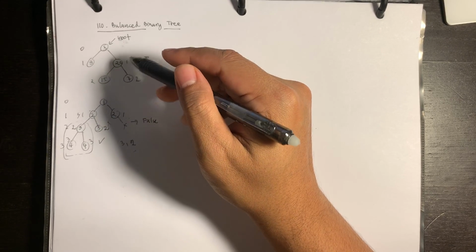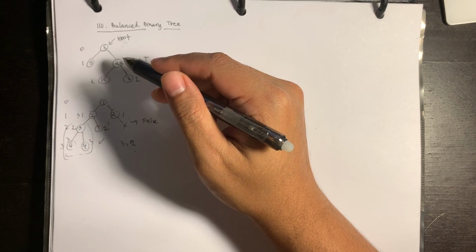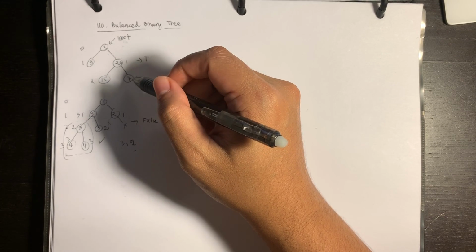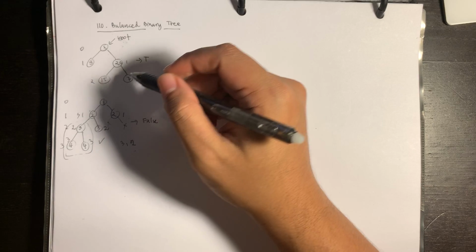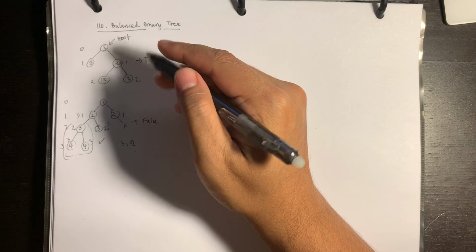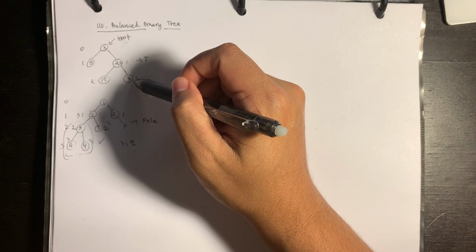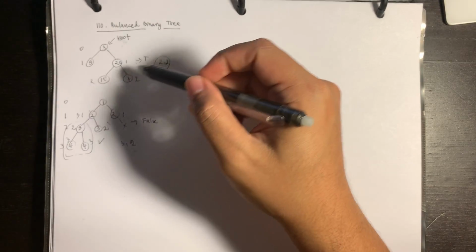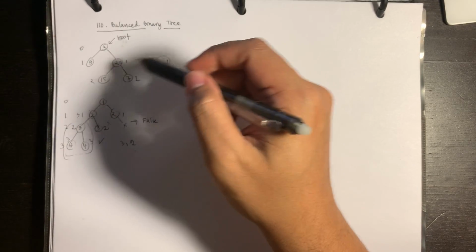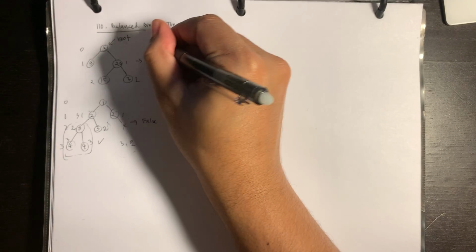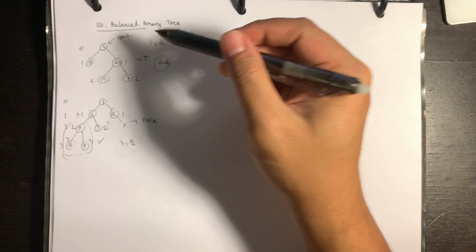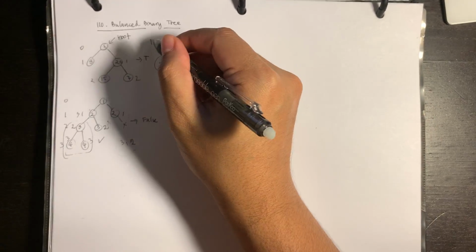Then here we get 2 and 2, so there's no height difference. So we want to return true and return 2 up here. Up here we do 1 and 2. Since there's only 1 difference in level, we also want to return true.